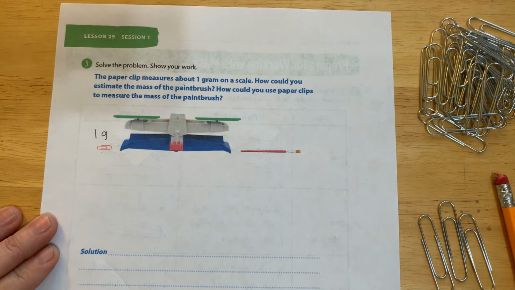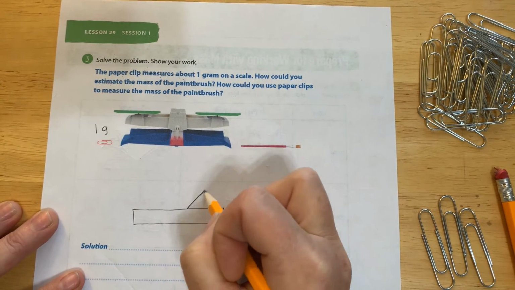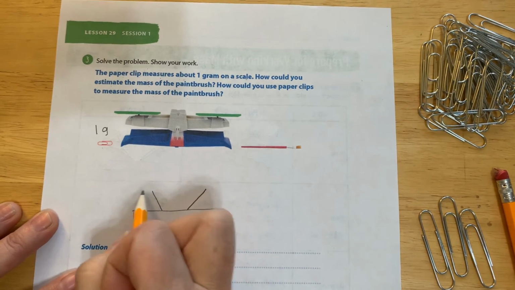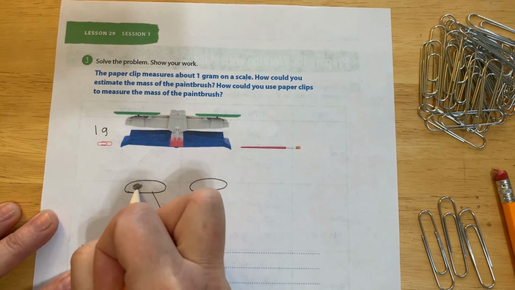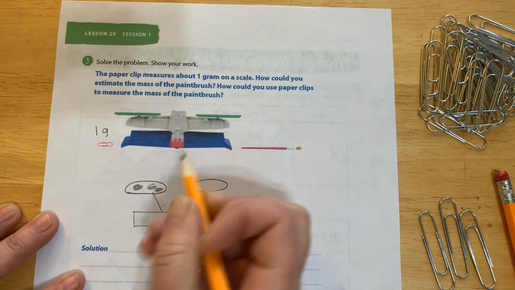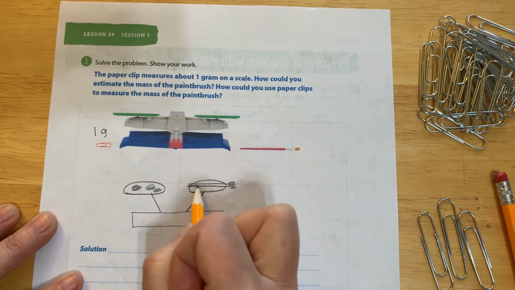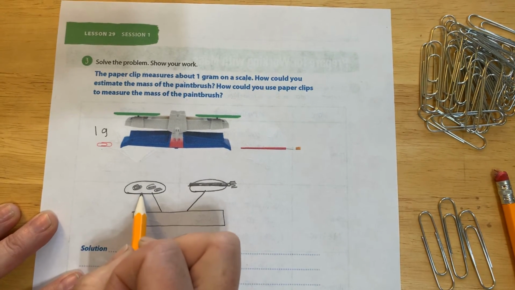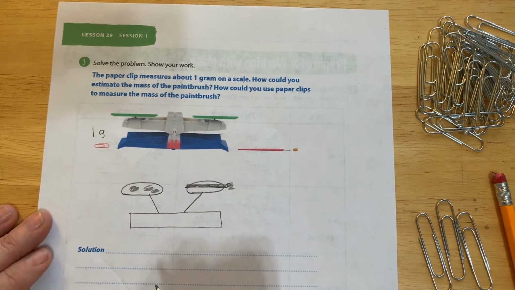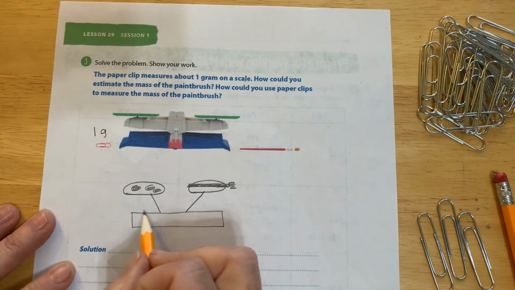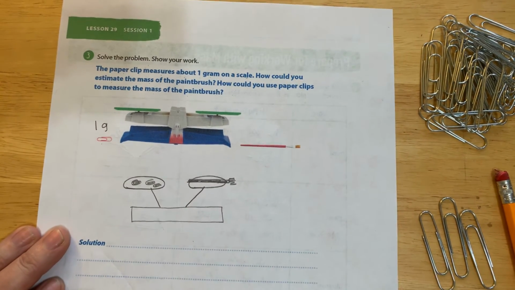Okay, now that you're back, you could have drawn a scale, right? I'm just going to kind of draw a scale like this. I'm going to put my circles up here. And we can put paper clips on this side. And we can lay the paintbrush on this side, right? And I would just add paper clips to my scale until I got to the same mass as my paintbrush. So that's one way, as I could find the balance between the number of paper clips and the paintbrush.